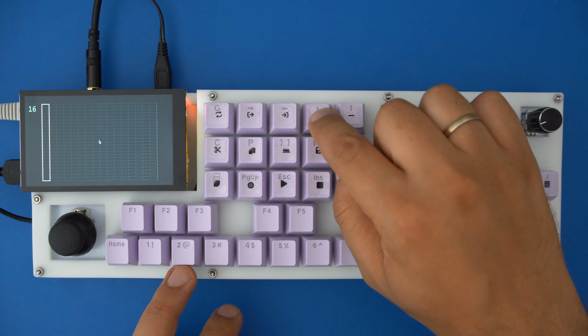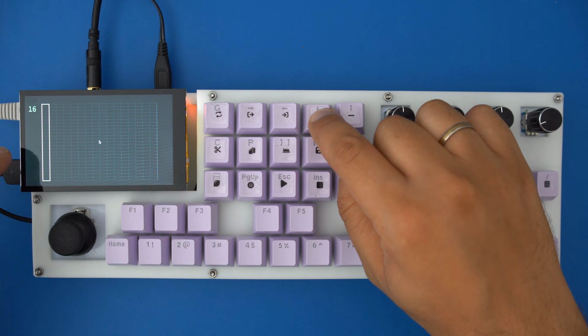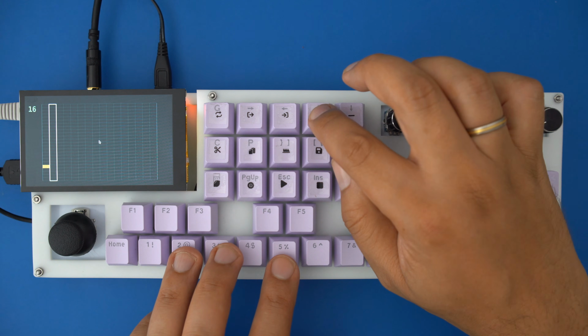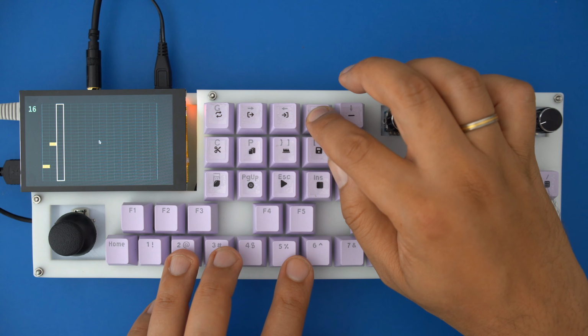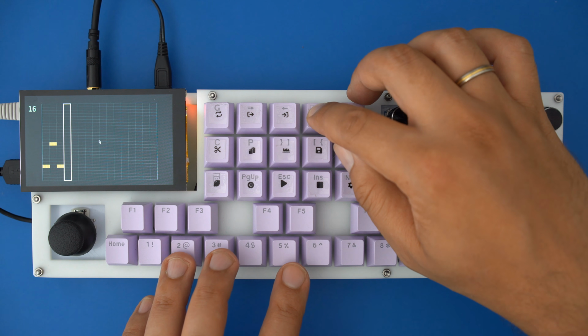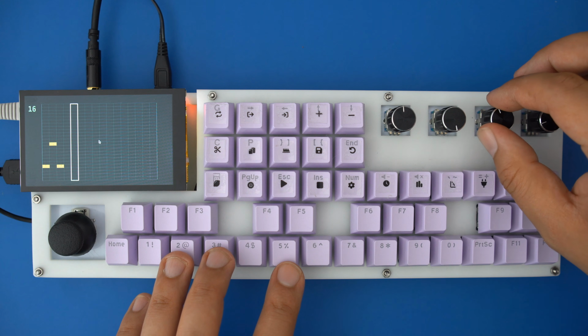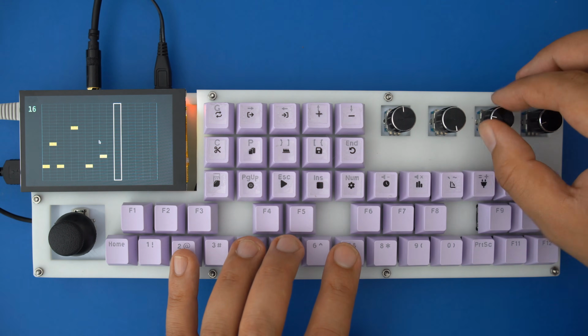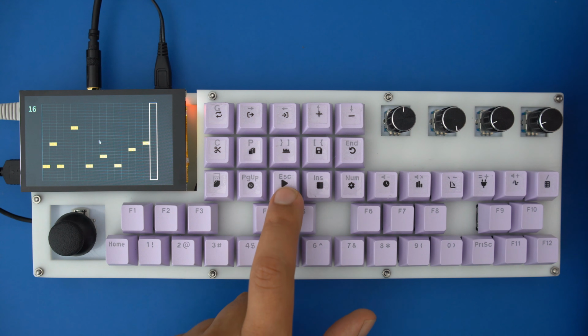Hold the plus button and play a note to add it to the sequence. Press the minus button to remove all the notes on the step currently selected. It's possible to record more than one note per step, but I won't do that here. Press play to listen to this.